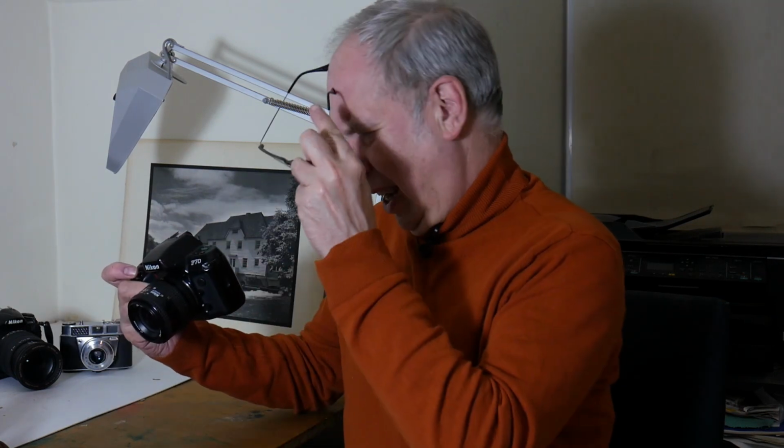The viewfinder is incredibly clear. It has got some central lines because you can use it in panoramic mode as well. It has got a flash, and again this was quite a new feature, a pop-up flash.